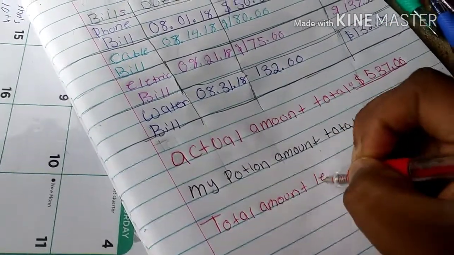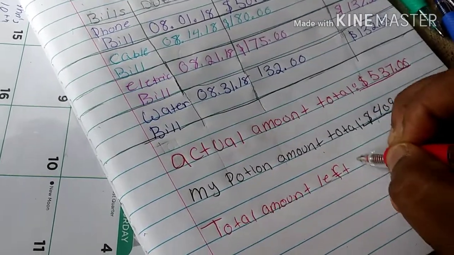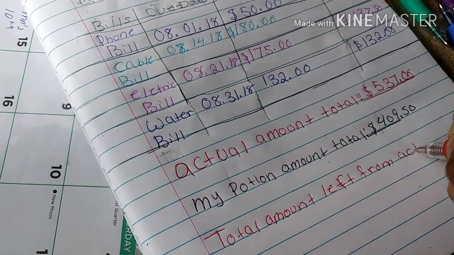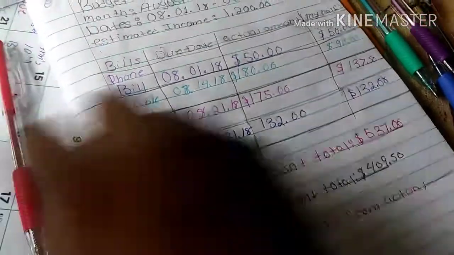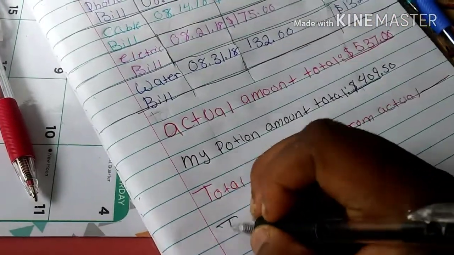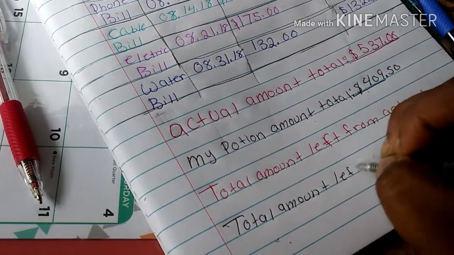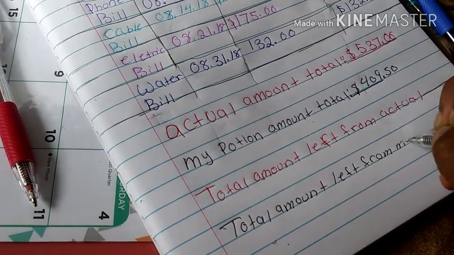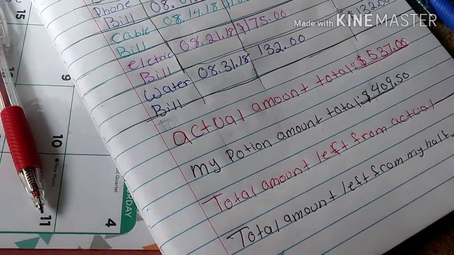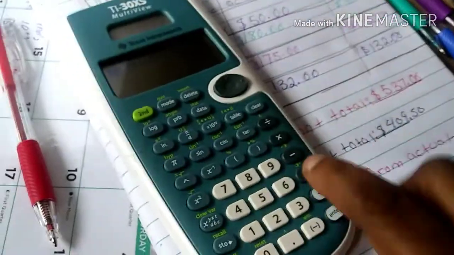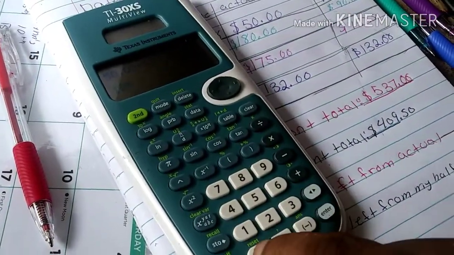Now I'm going to write down each amount that is left over from the bills, and I am going to write that down right here in different colors. And then I'm going to subtract each one from the bills.